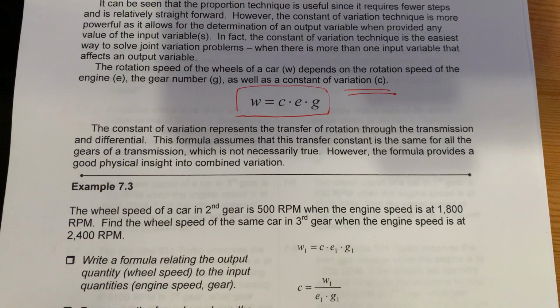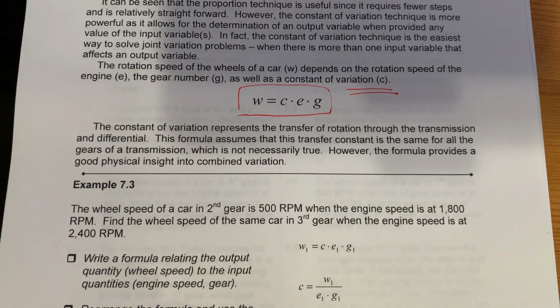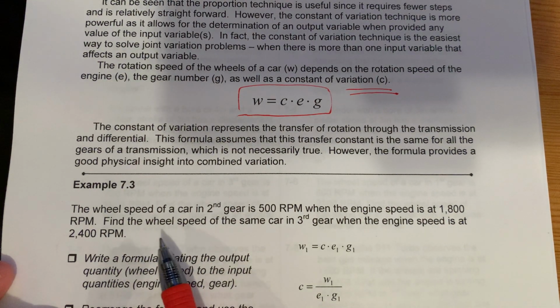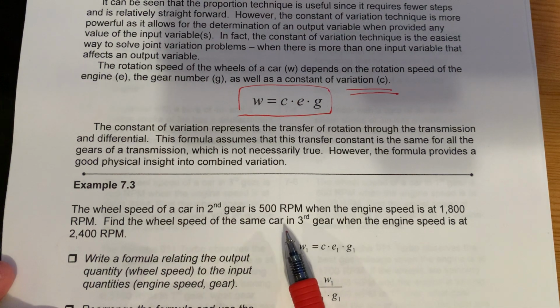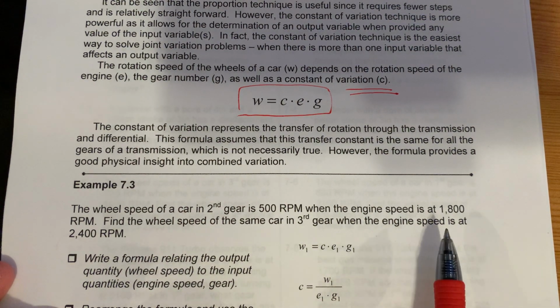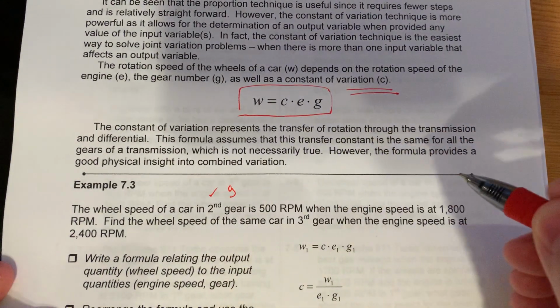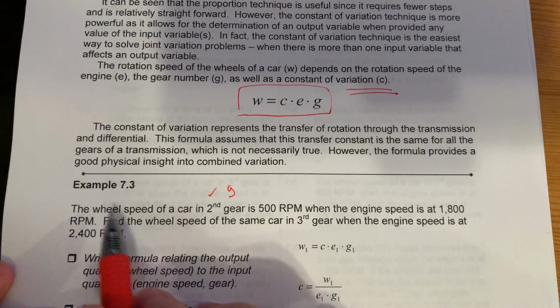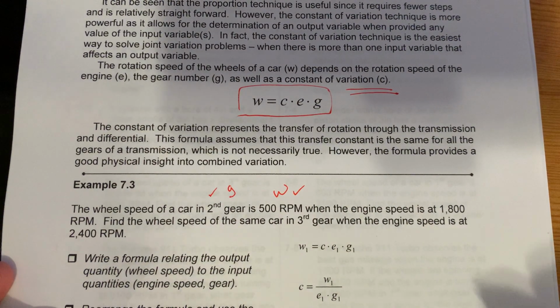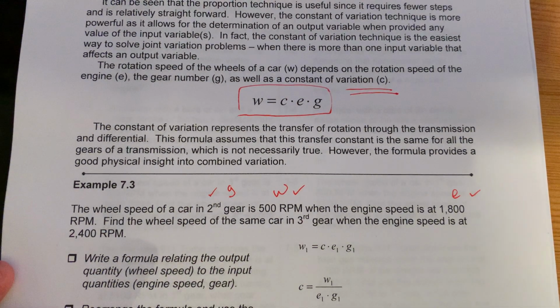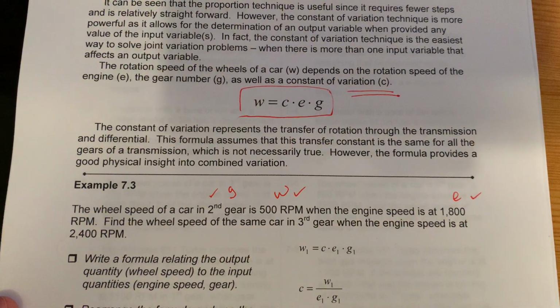Let's walk through the example that's here in the book, and then we'll do one from the exercises too. So what does this look like? They're telling us the wheel speed of a car in second gear is 500 RPM when the engine speed is 1800 RPM, right? So second gear, that's your G. The wheel speed is 500, so that 500 is your W. The engine speed is 1800, so your E is 1800. You're given those initial 3 values, the gear, the wheel, and the engine. You need to be told what all 3 of those are to be able to calculate the engine's constant, and then you can apply that constant to a new situation.